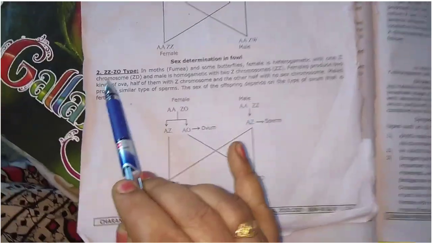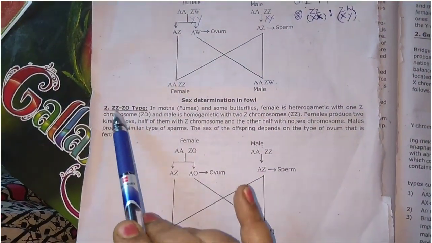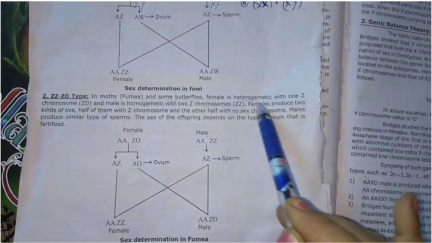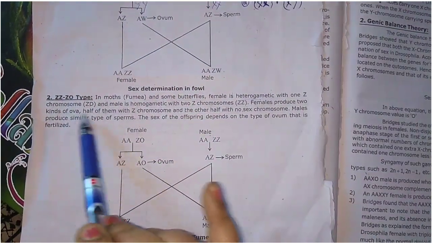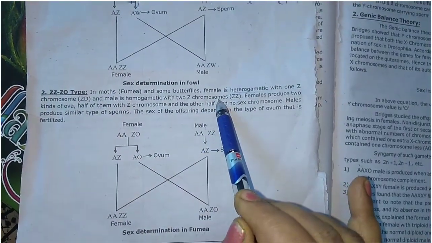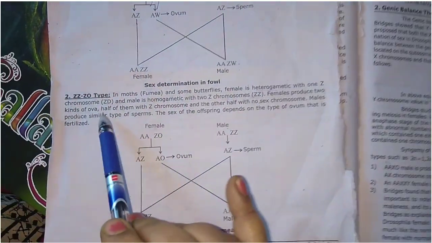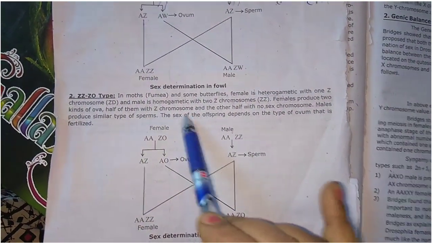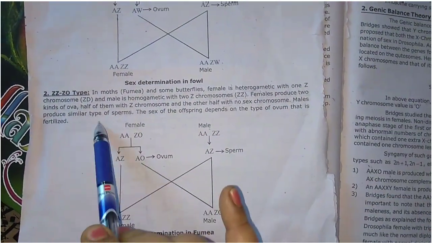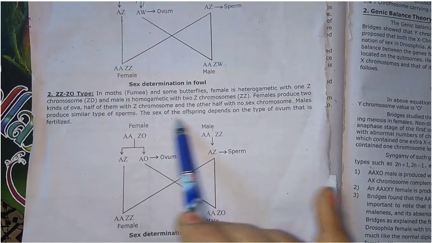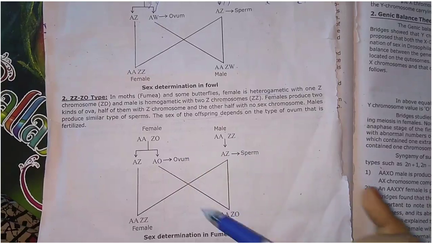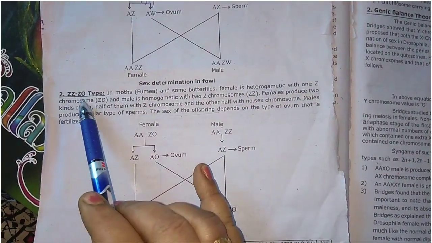And the next one is ZZ-ZO type, that means XX-XO type. In moths and some butterflies, females are heterogametic with one Z chromosome and males are homogametic with two Z chromosomes, that means two XX chromosomes. Females produce two kinds of ova, half with Z chromosome and the other half without any sex chromosome at all. Males produce similar types of sperms. The sex of the offspring depends on the type of ovum that is fertilized. So this is a clear table to understand ZZ-ZO type.